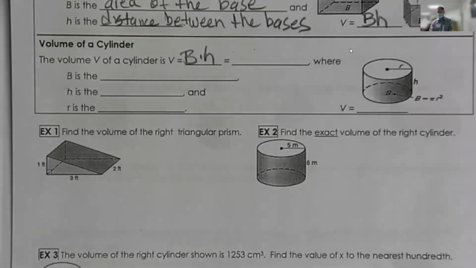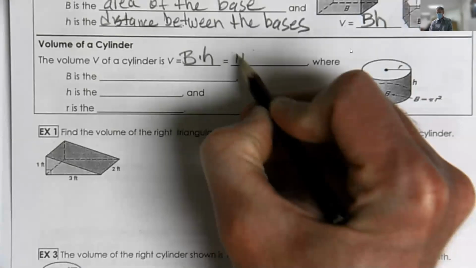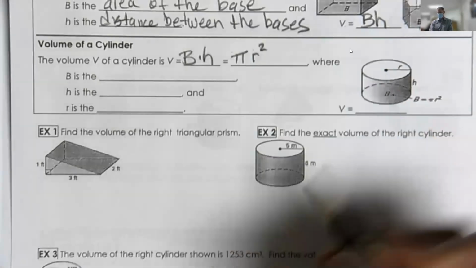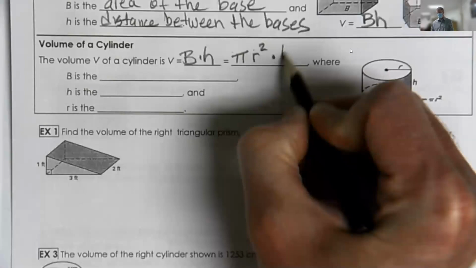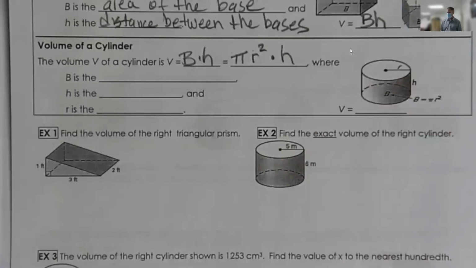So we're able to call that pi r squared times H. So we have the same formula as we would with a prism. But with a prism, we don't know if the base is a rectangle, a hexagon, or a triangle. But in a cylinder, you always know the base is a circle.